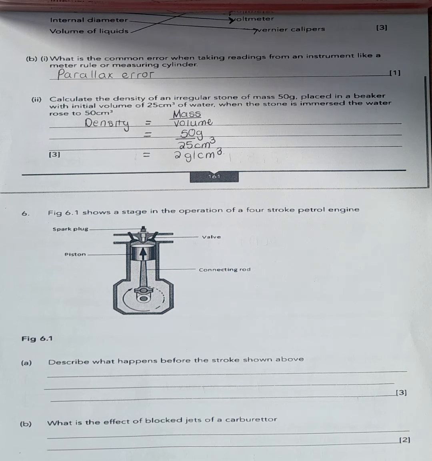Number 6, Fig 6.1 shows a stage in the operation of a 4-stroke petrol engine. Describe what happens before the stroke shown above. So first you need to identify that this is a compression stroke, because both valves are closed and also the piston is moving upwards.